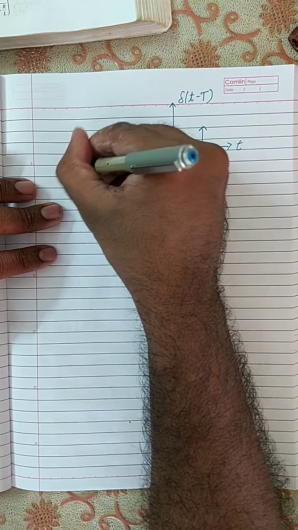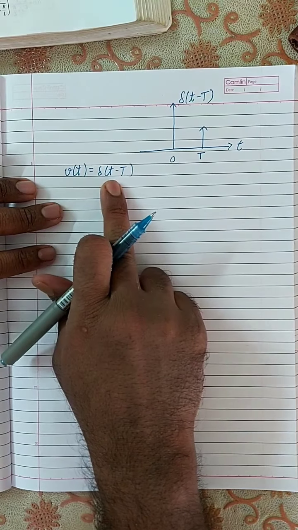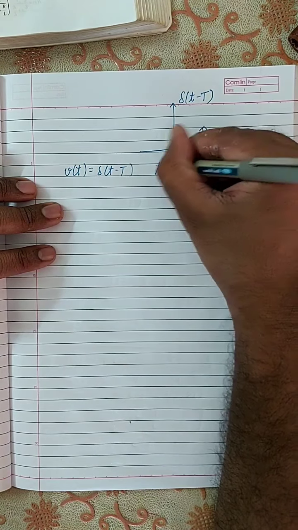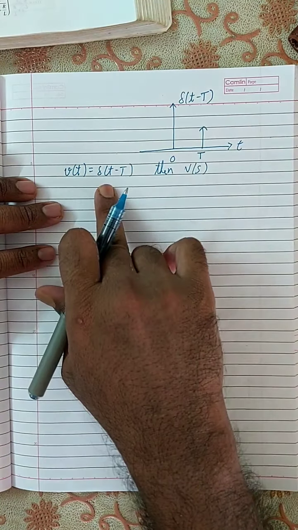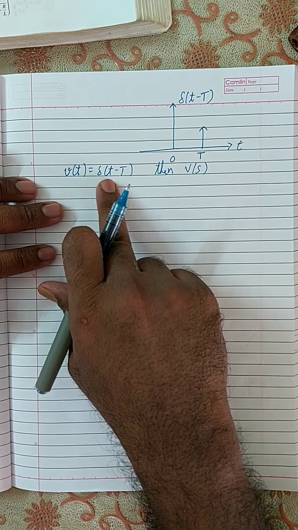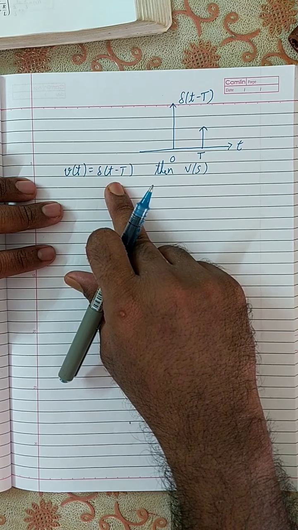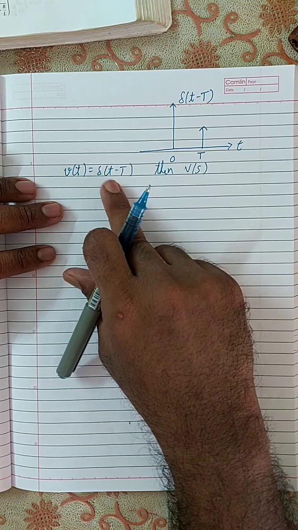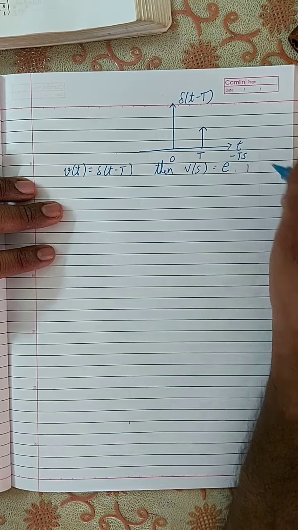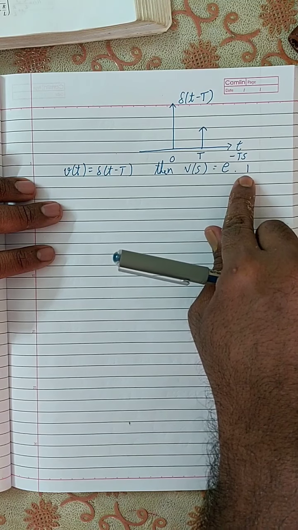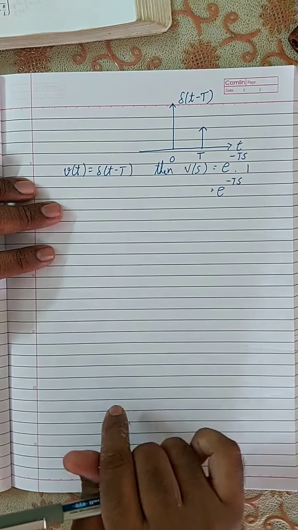So if v of t is equal to delta of t minus T, then what is V of s? You simply apply the time shifting property to this equation. We all know the Laplace transform of delta of t is equal to 1. Therefore, the Laplace transform of delta of t minus T is e raised to minus Ts into 1, where this 1 is the Laplace transform of delta of t. So this is nothing but e raised to minus Ts.